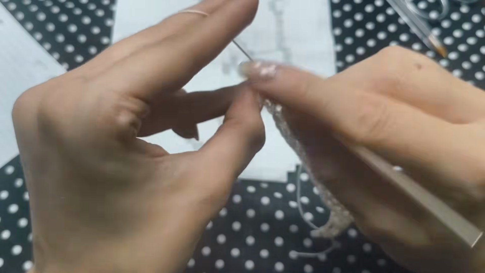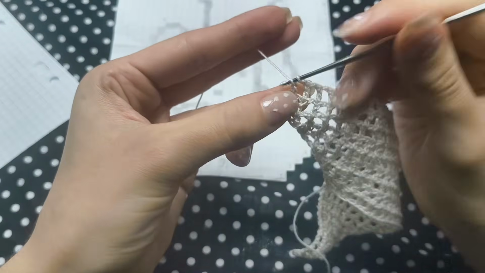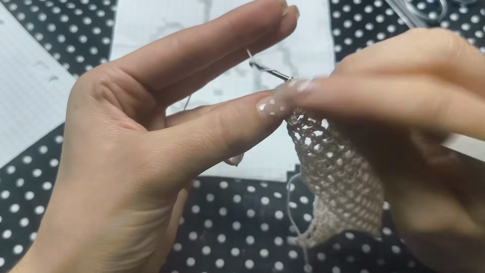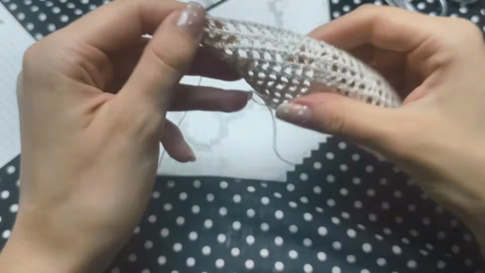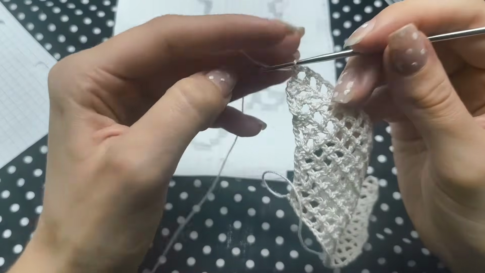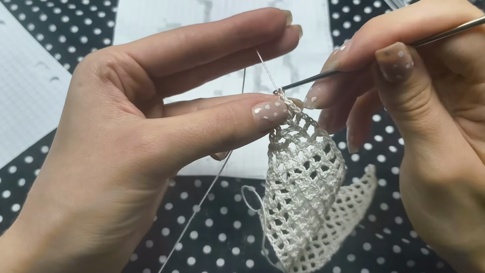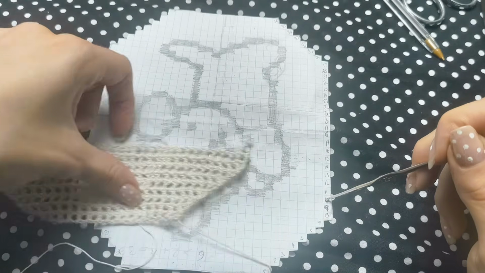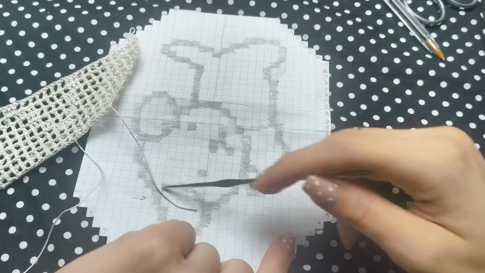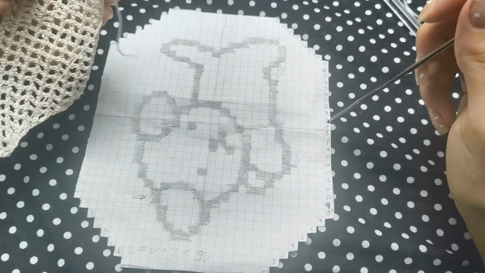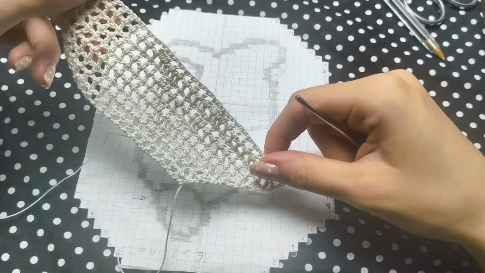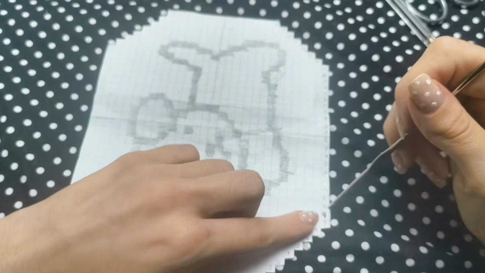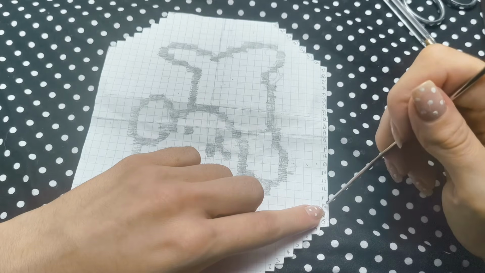Okay, so I'm at the end of my row, and so no more increases, so I just go like here, and then I can start my row 10. So I'm here right now, so I am at the beginning of row 10, on this side.